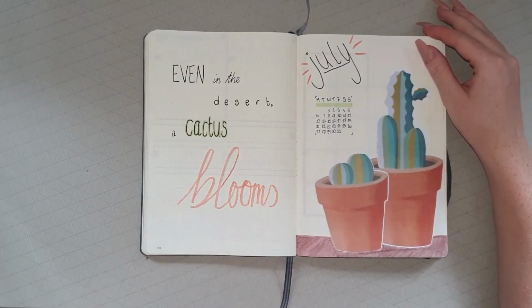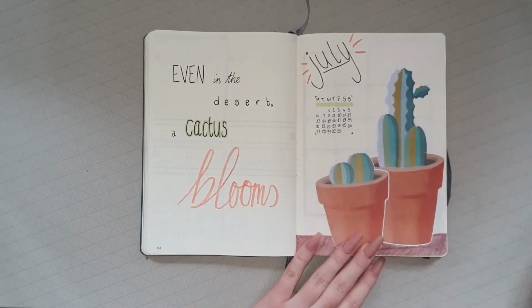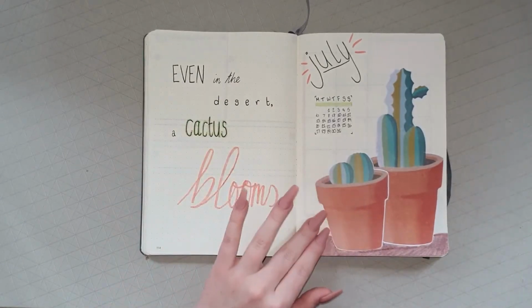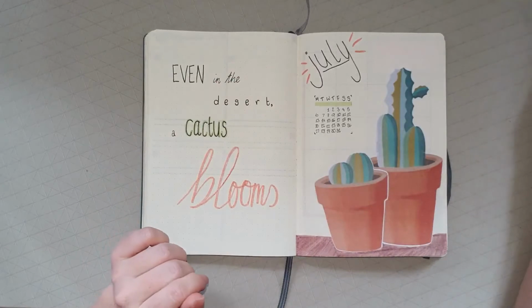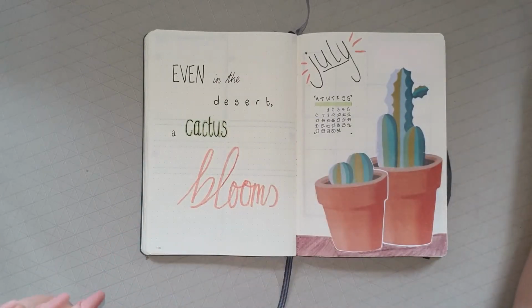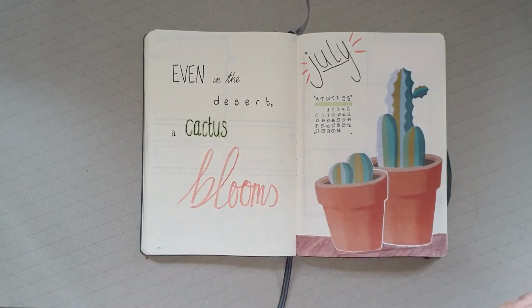I wanted to go with a palette that's very much in these, so we've got the green, which I did with the green mild liner, and then the orange of the pot, so I used the orange mild liner, and then the brown of the soil, which is what the brown mild liner is for. I really wanted to do that to make sure that the entire setup was cohesive, which I think has worked.